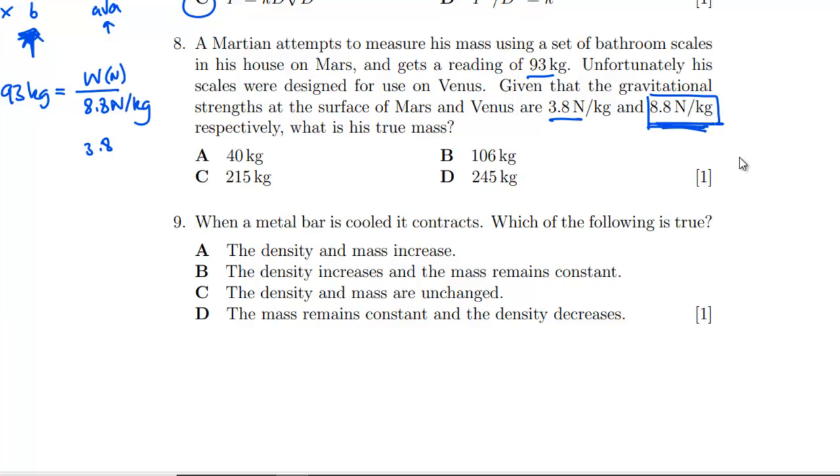So the calculation we want to do is 93 multiplied by 8.8 divided by 3.8. That's what we need to do. So I'll just pop that one into the calculator. Well, it's 93 times 44 divided by 19. I mean, what is that anyway? That's about 2 1/3, that fraction. So it's going to come out at C, but let's type it in anyway. 93 times 44 over 19. Yeah, it comes out at 215.